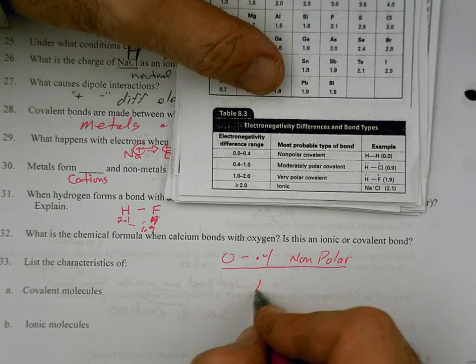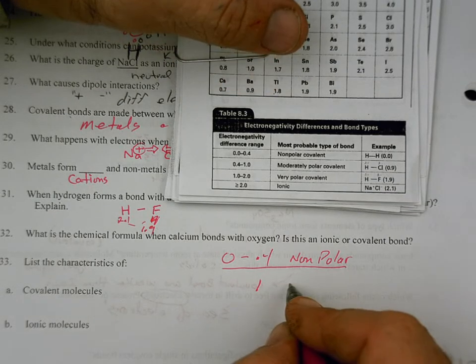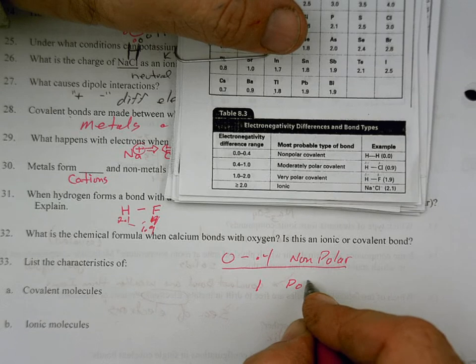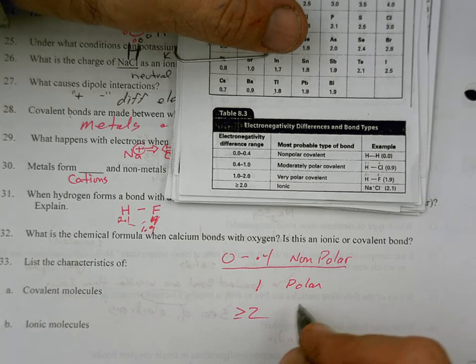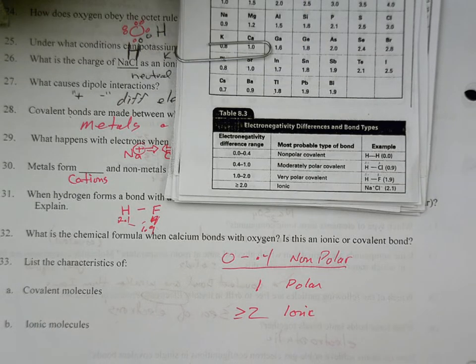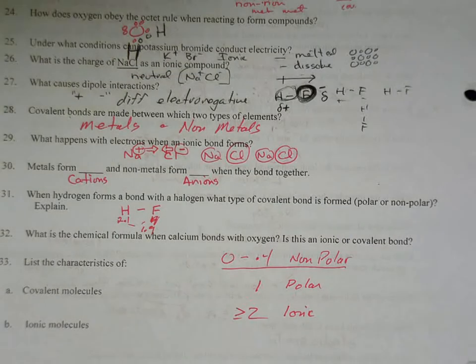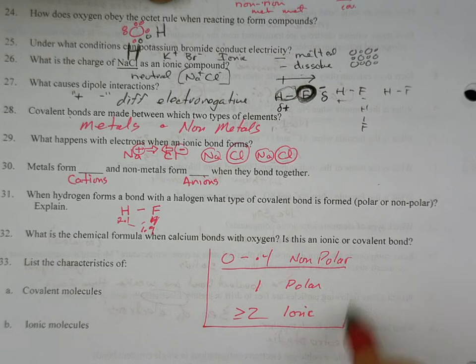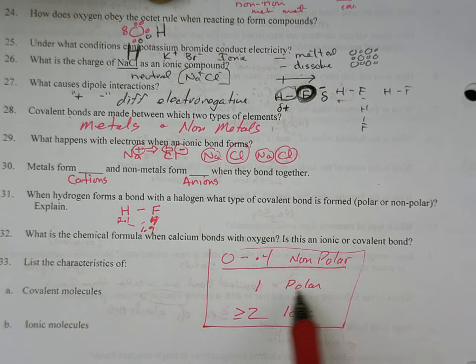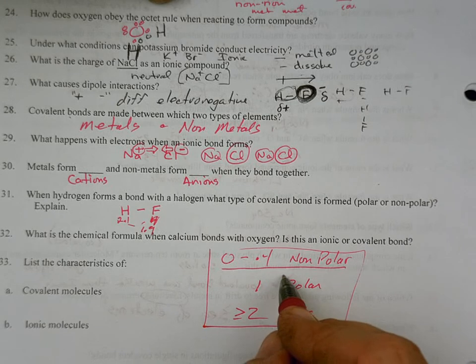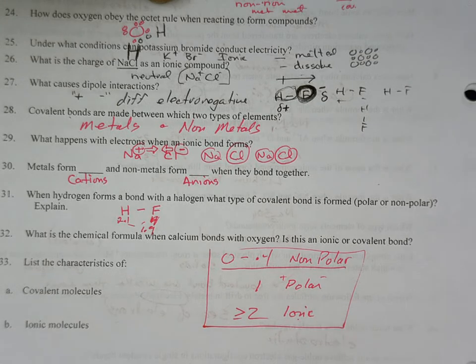If you get a number about 1, that's going to be a polar covalent bond. And if you get a number greater than or equal to 2, it's going to be ionic. So there we go. That's how you can predict whether you're going to have an ionic bond or a covalent bond, and whether the covalent bond will have this polar nature. Again, that's where it tends to be like a positive and negative end.